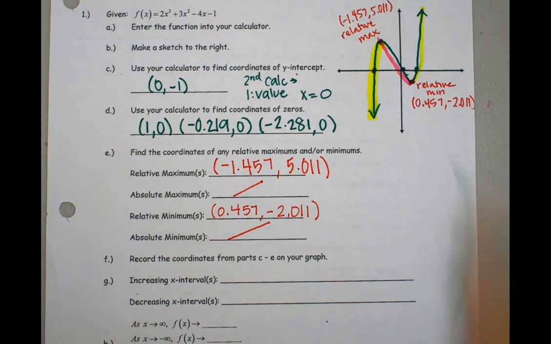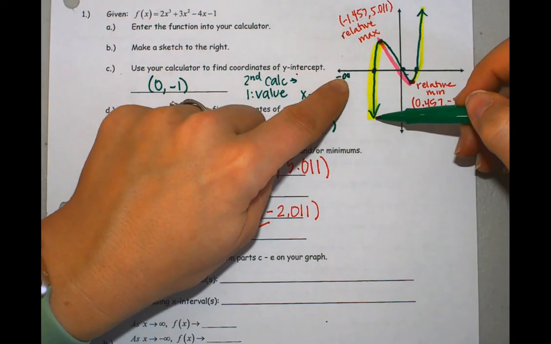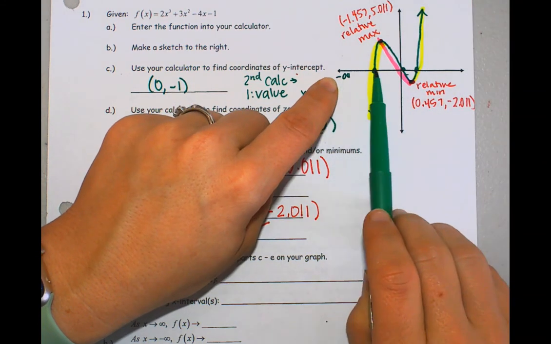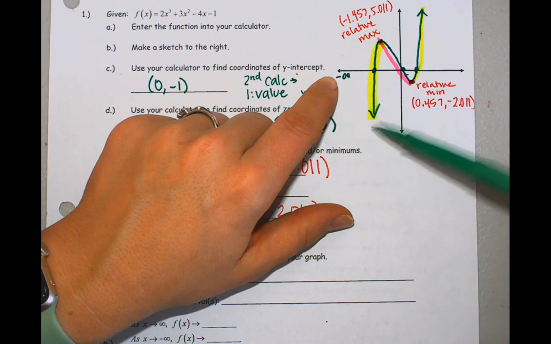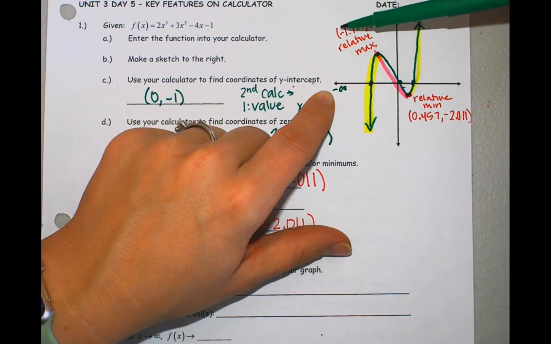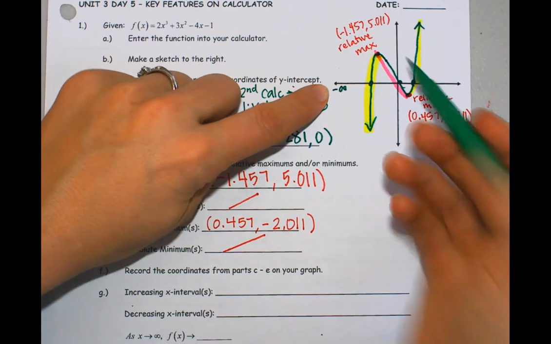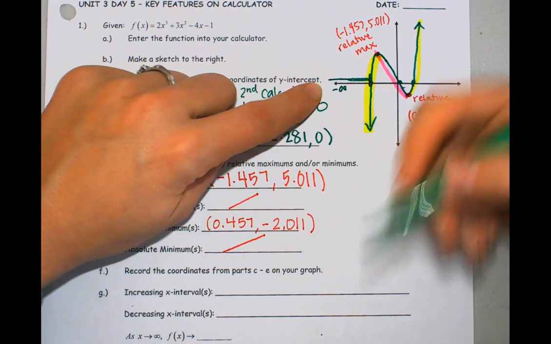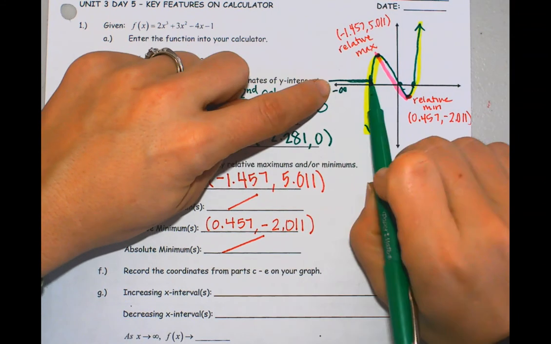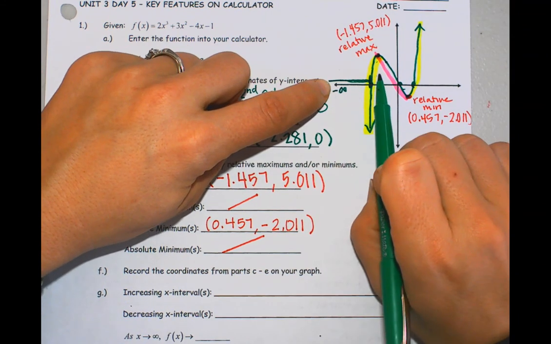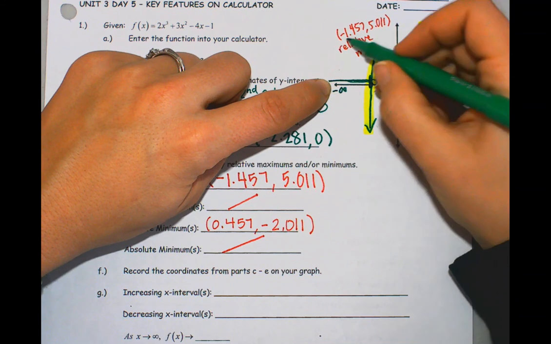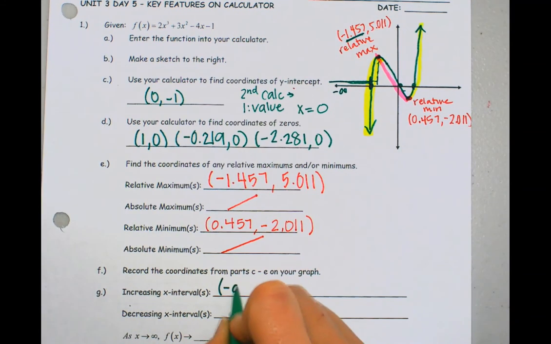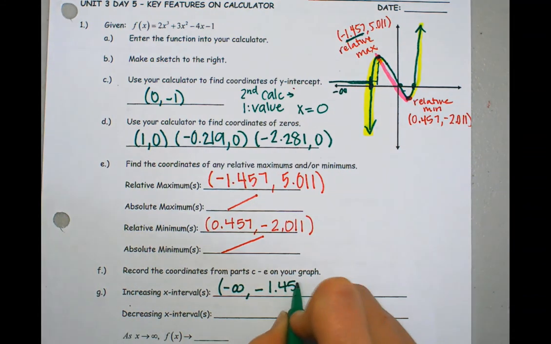So starting at negative infinity, you always start at negative infinity. I increase until I get to, and when I say negative infinity, I mean on this x interval. I don't mean the fact that it's starting below. This graph could easily start up here, and we would still be starting at negative infinity because we're talking about this interval here from negative infinity to this x value, not the actual movement of the graph. So from negative infinity to this x value where it changed direction, and that x value was roughly, or is, negative 1.457. So I increased from negative infinity to negative 1.457.